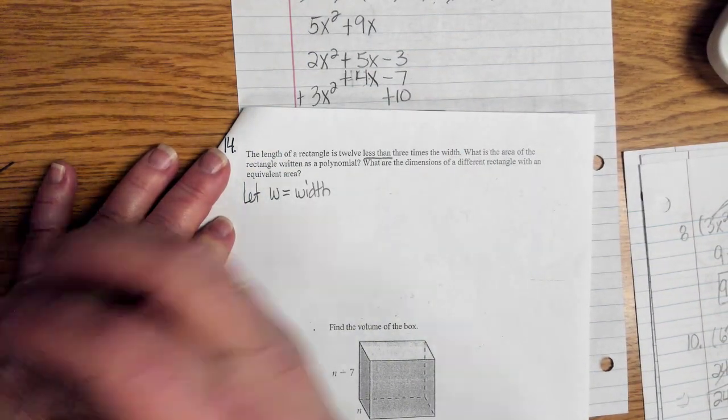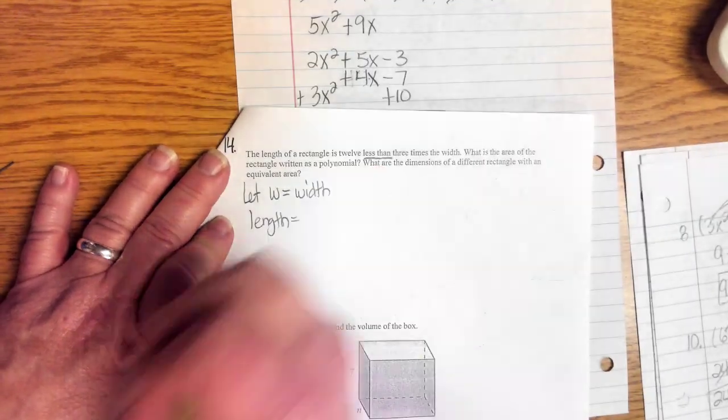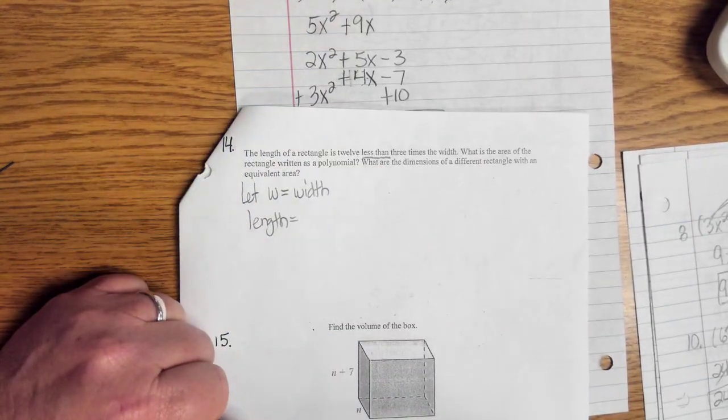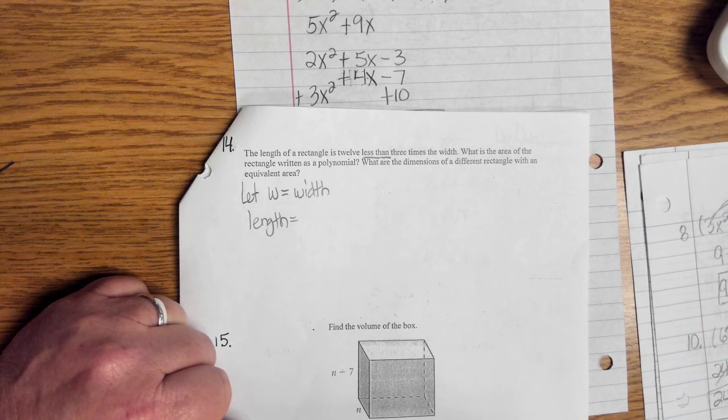Then you could tell me what the length is, right? The length would be whatever that says. And an equation, a polynomial, would be multiplying the 2 together, right? Okay, so that would be your first answer. Then you could come up with a different one.